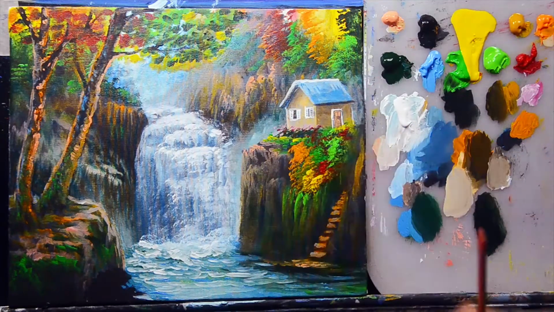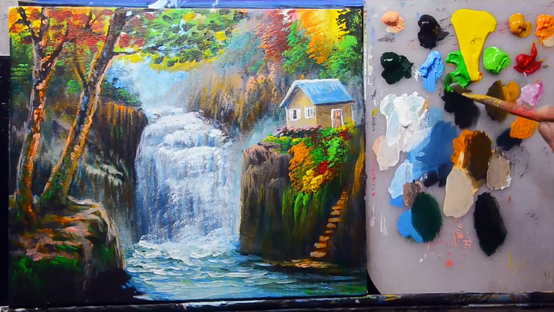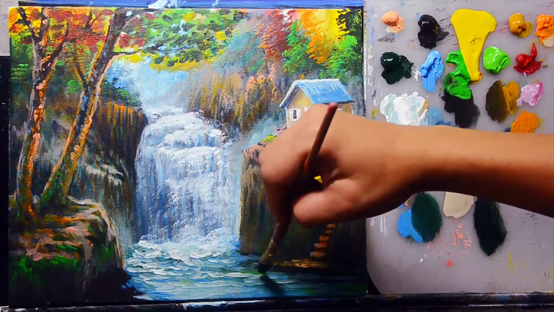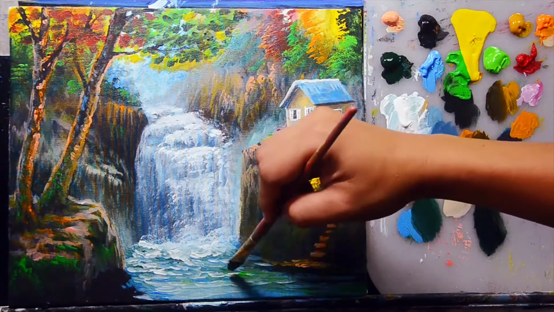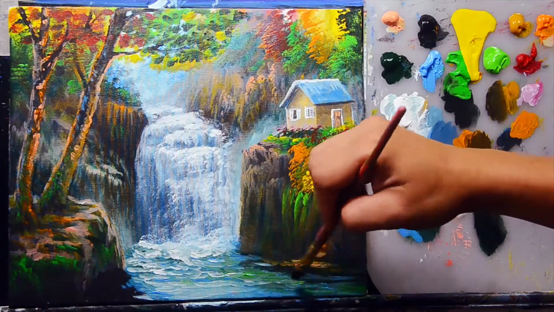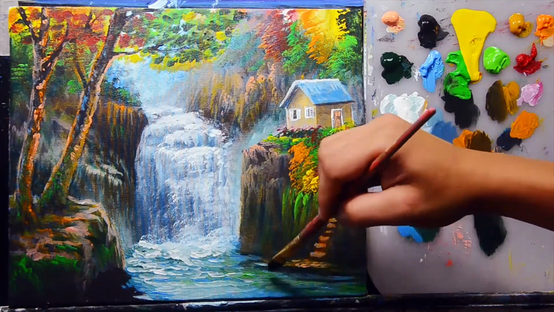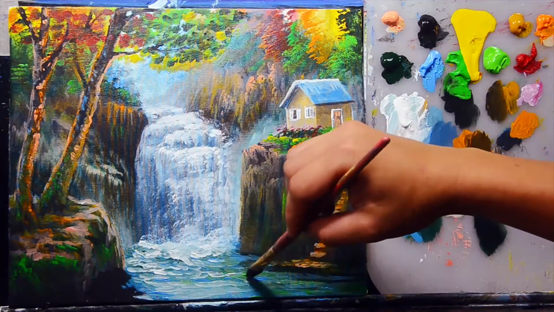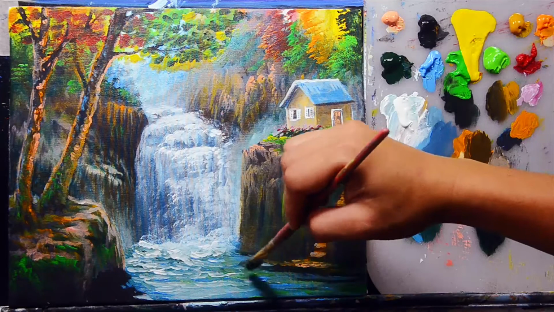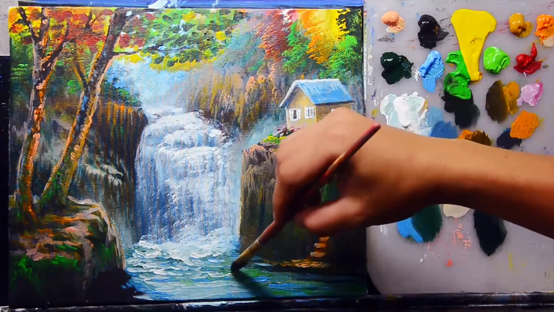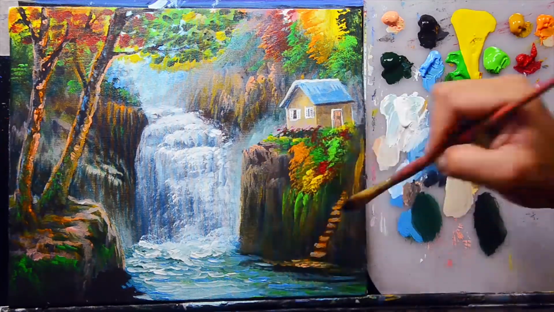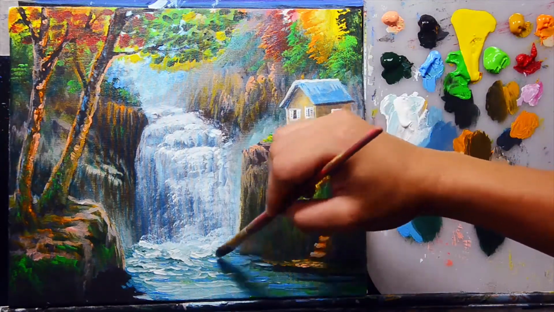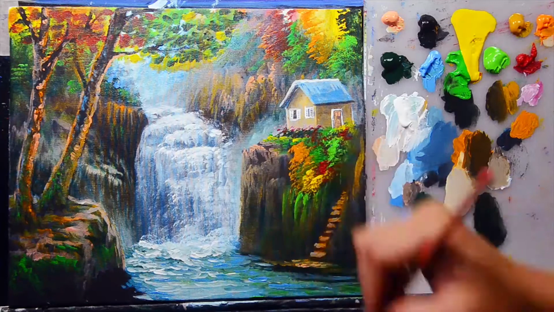Very nice now. And the green color. In the blue color, I can combine this color so that I can create a very nice water effect, or good looking water effects here. Titanium white.